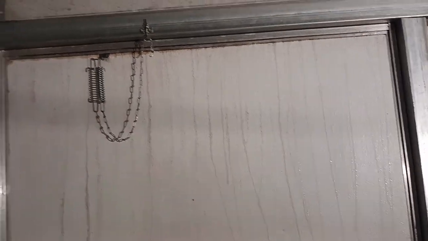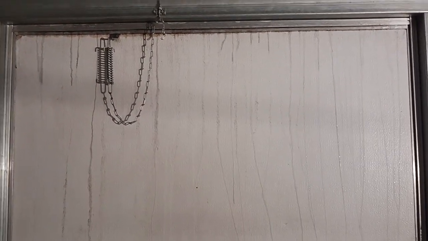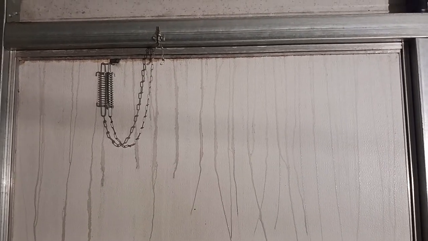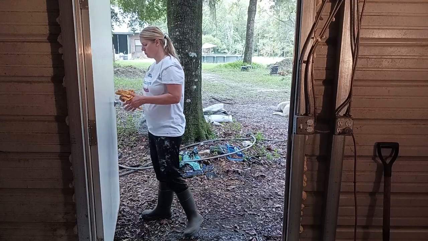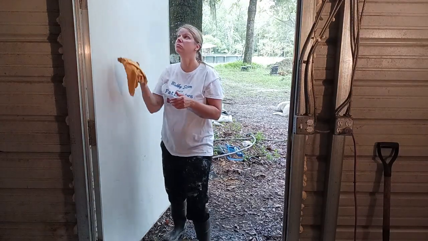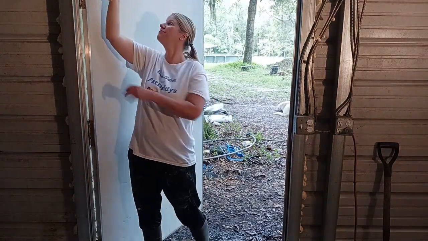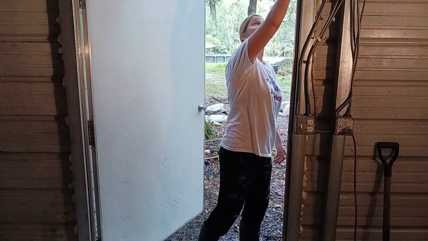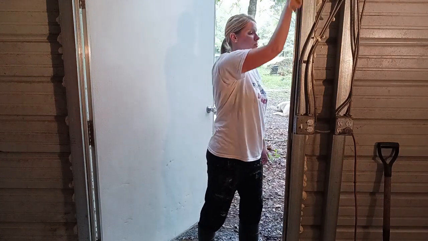Okay, here you can see it leaking down the door from the outside here as it rains down from the top. Christine is wiping down the door to both clean it and dry it so that whatever we apply to the fix here will stick.